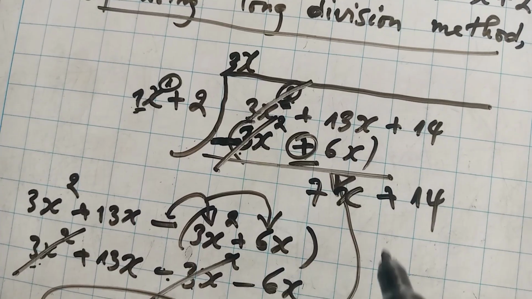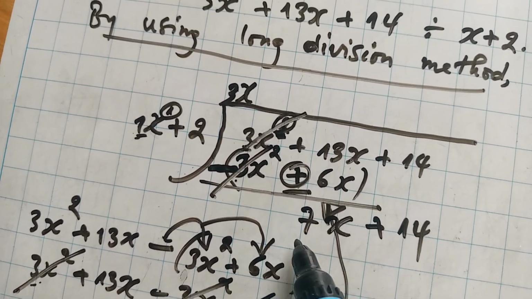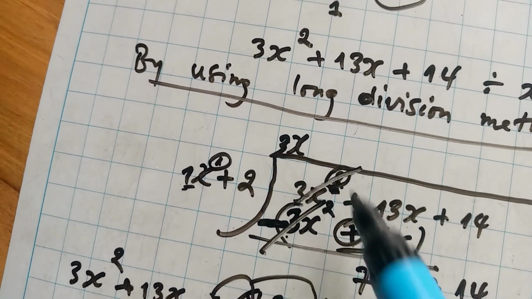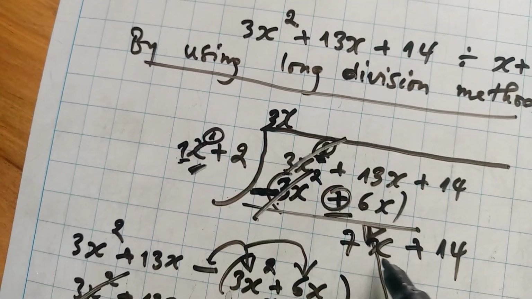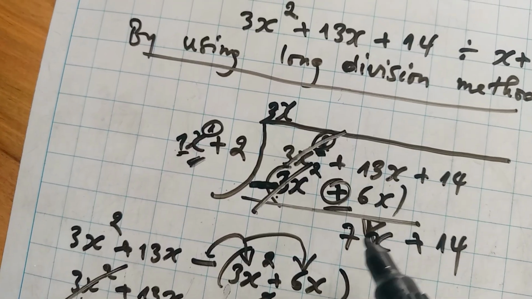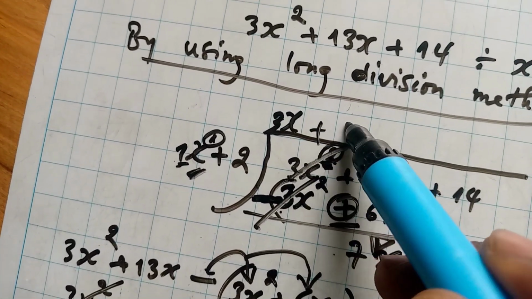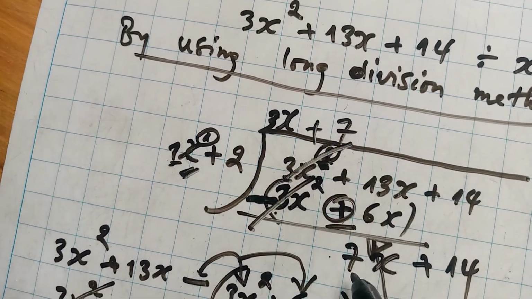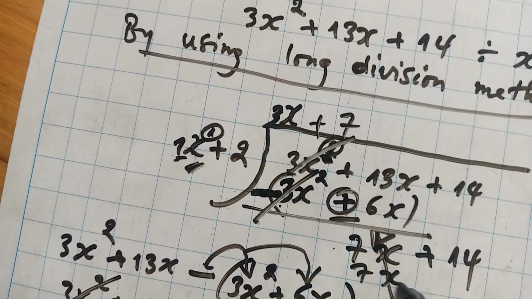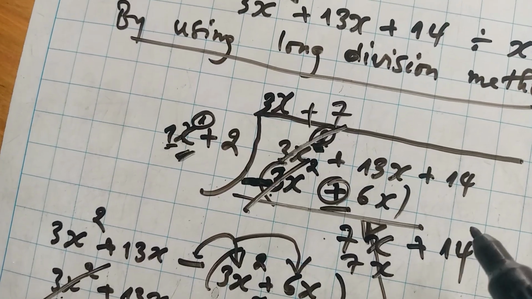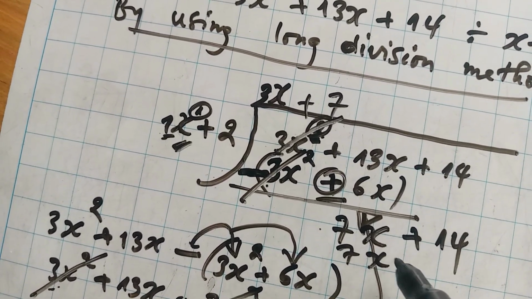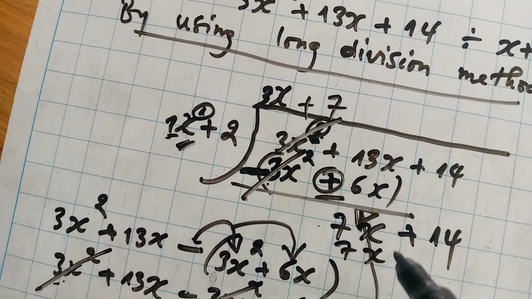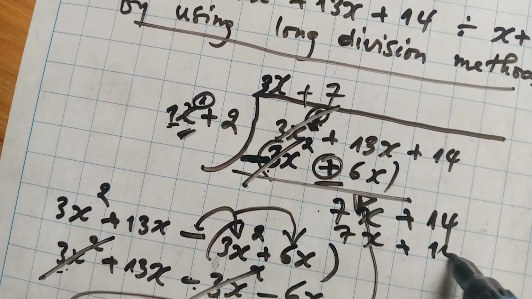You see? Now, since you have 7x plus 14, we look for what can be multiplied with x to have 7x. This is positive. Now we have to have 7 here. This 7 will multiply x to have 7x. Then we have this 7 times 2, we have plus 14.